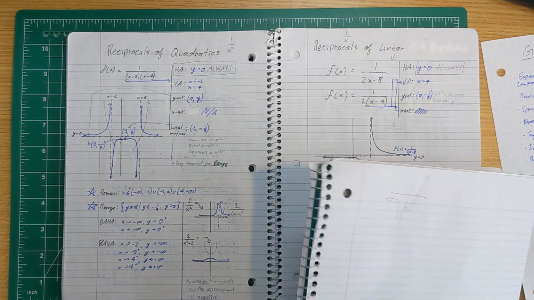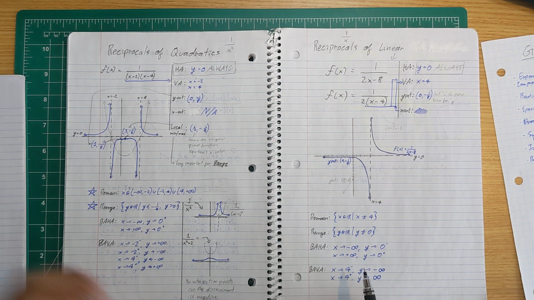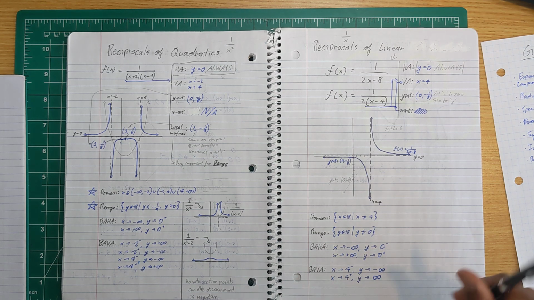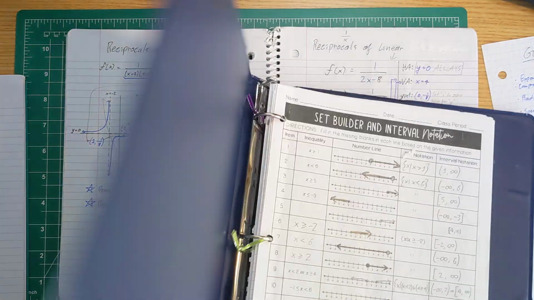You're going to find the main points, the important ones, and just slowly figure out.